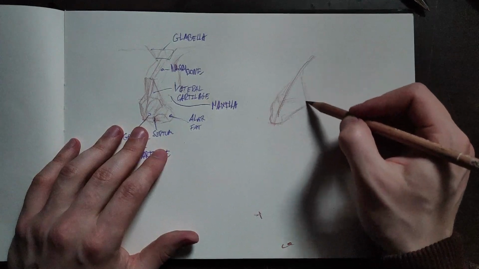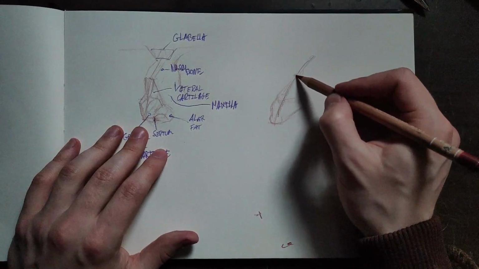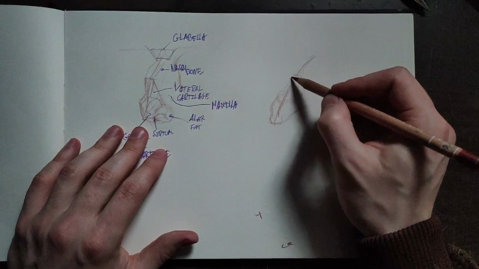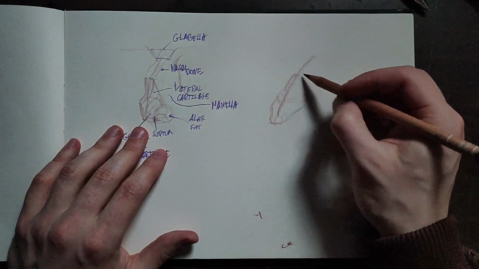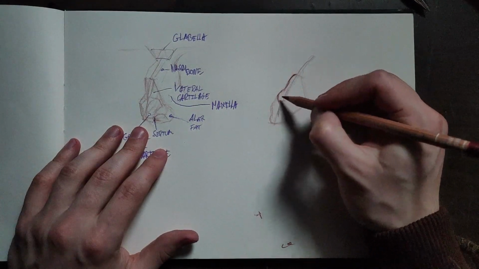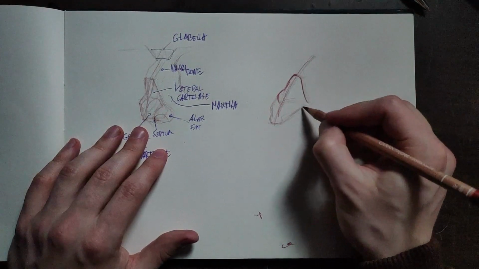Same kind of thing here, just a different type of nose. We got what is this? This is the lateral cartilage. Remind myself of that. Sorry, I did say I'd go a bit darker, so I'll just go over these lines here.